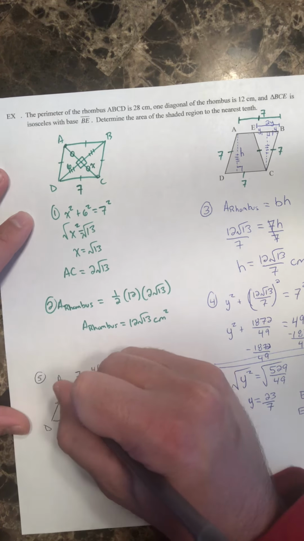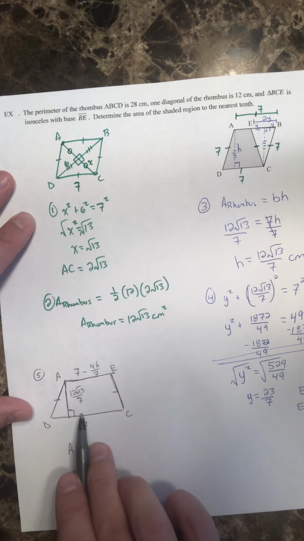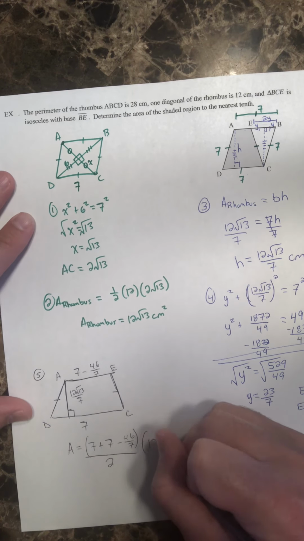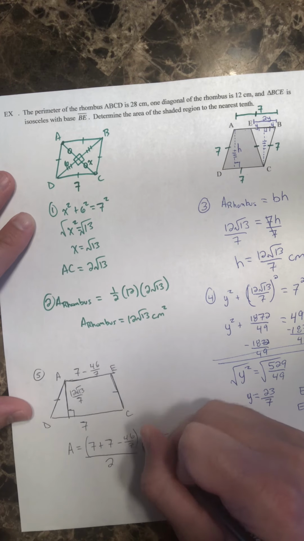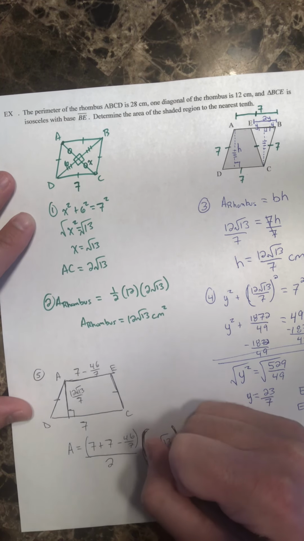So the area of the shaded part should just be the area of this trapezoid, which would be base 1. So base 1 is 7 plus base 2, which is 7 minus 46 sevenths, divided by 2, multiplied by the height of 12 root 13 over 7.